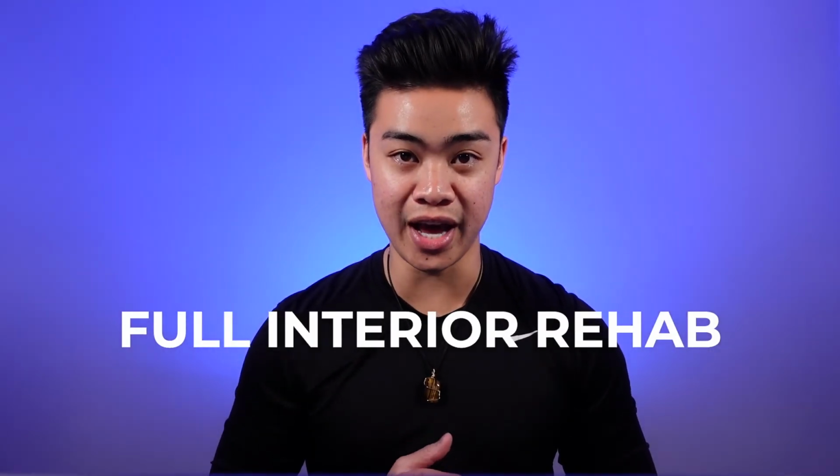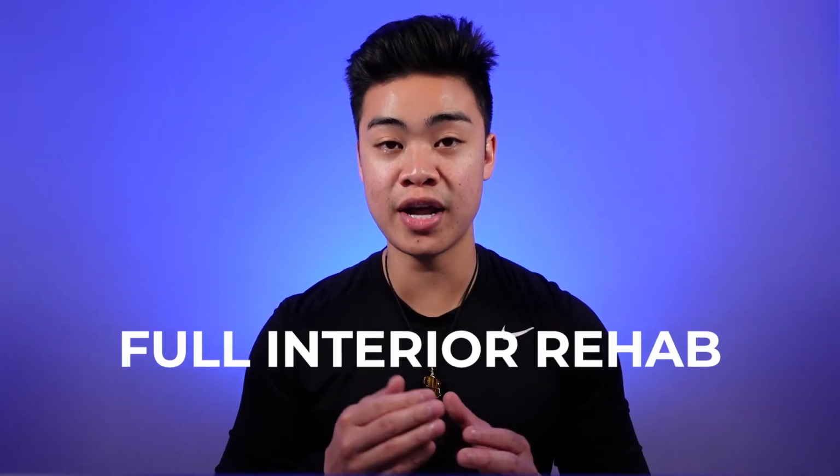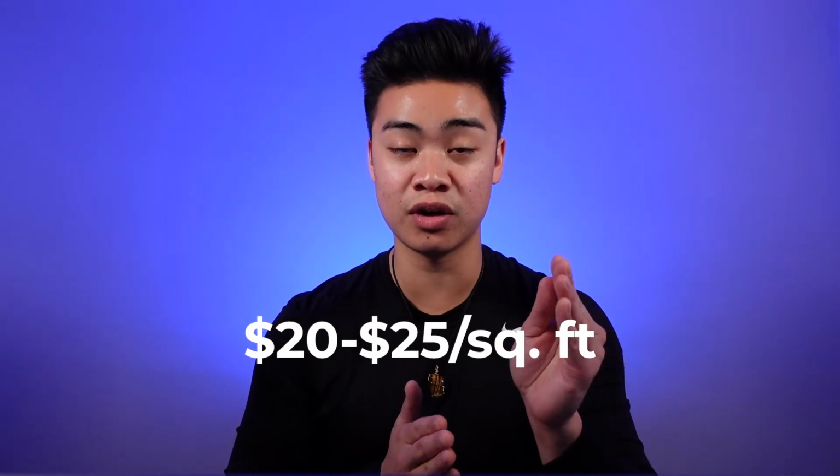The next tier of rehab is called the full interior rehab. And in my personal experience, you should estimate somewhere between $20 a square foot and $25 a square foot. And I think that this will largely depend on your individual market. But the basic premise of this rehab is that you replace everything.